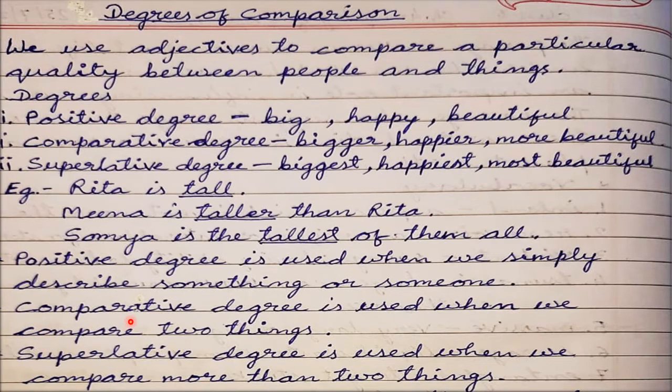So remember, comparative degree is used when we compare two things or between two individuals or two persons. Like the example I said, Ram is taller than Ravi. So we are comparing the height of Ram and Ravi. So when we compare two individuals, two persons or two things, we use the comparative degree. But whenever we are comparing more than two individuals or things, then we have to use the superlative degree. Now let's see the other elements of degrees of comparison.